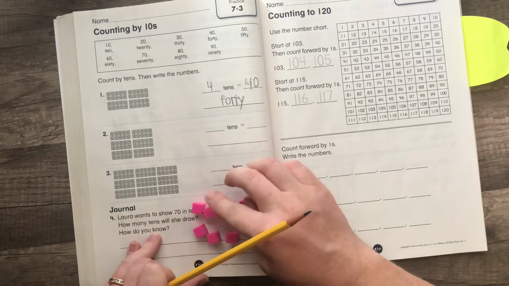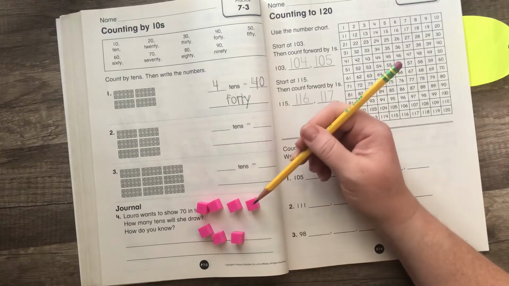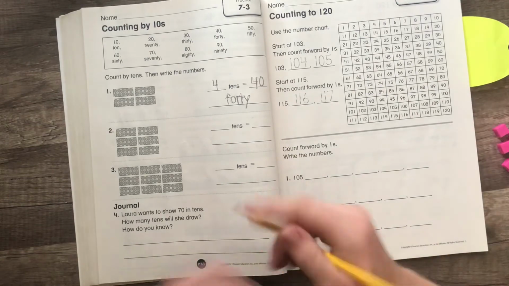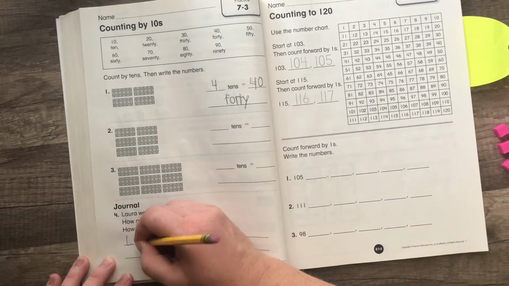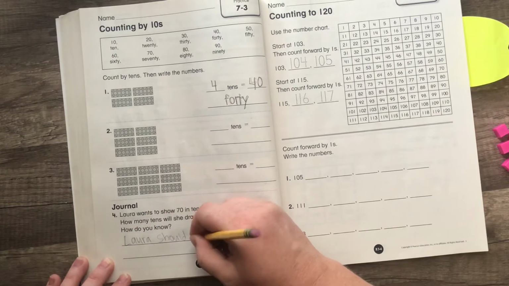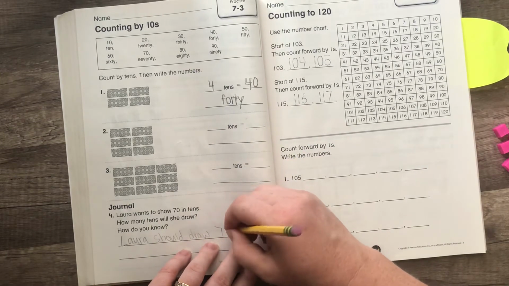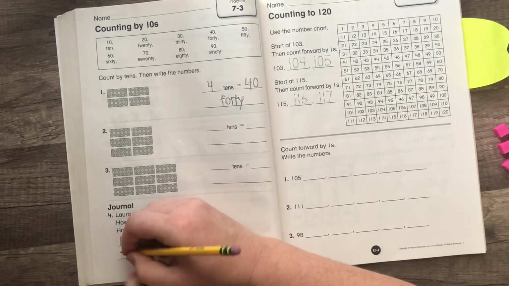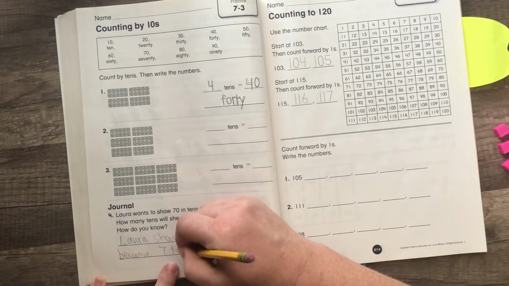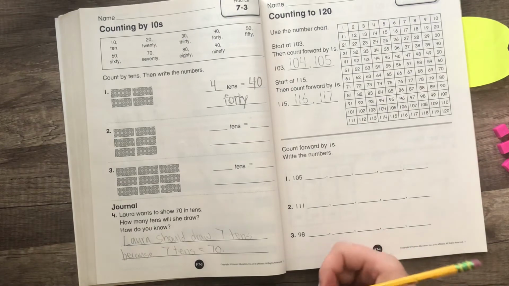How many tens did I draw? How many tens should I draw? 1, 2, 3, 4, 5, 6, 7. So my answer should say, Laura should draw 7 tens because 7 tens equals 70. Okay? There you go.